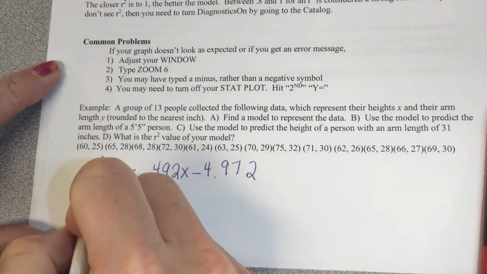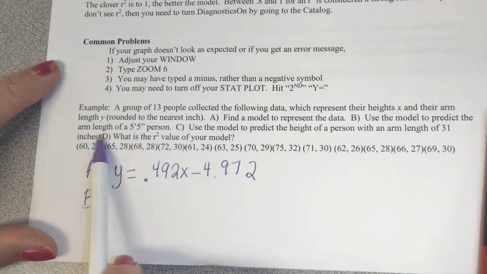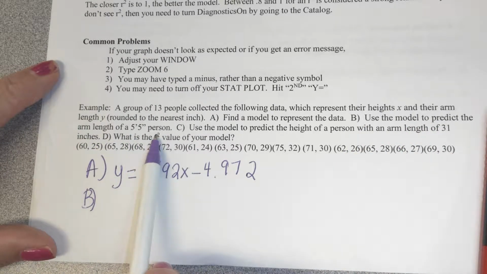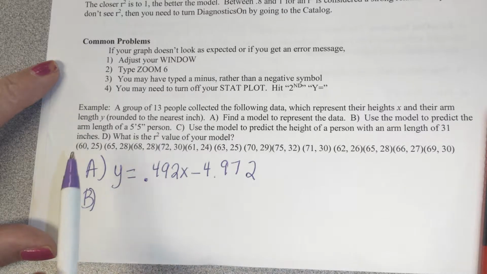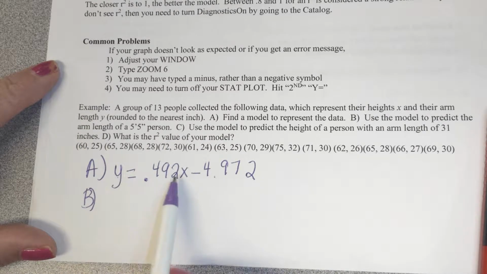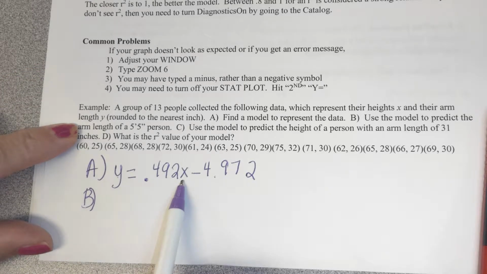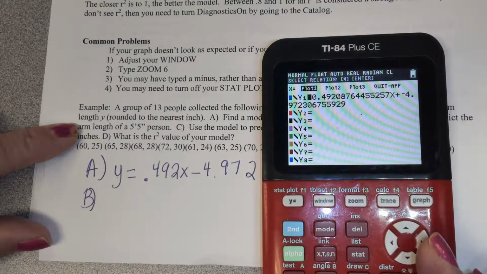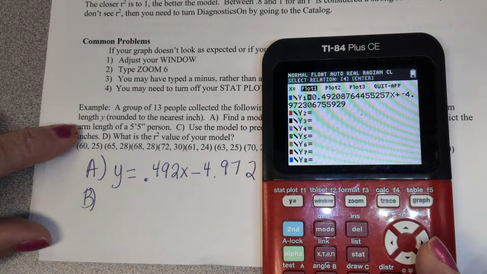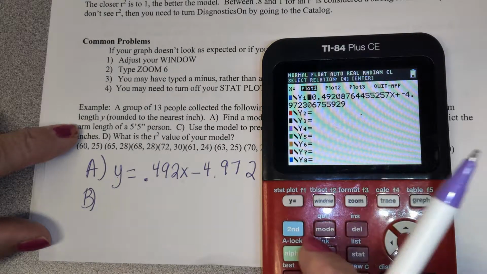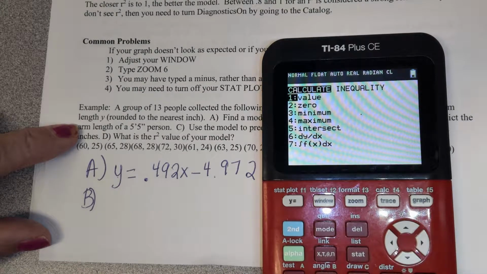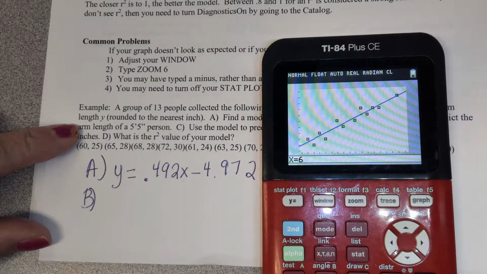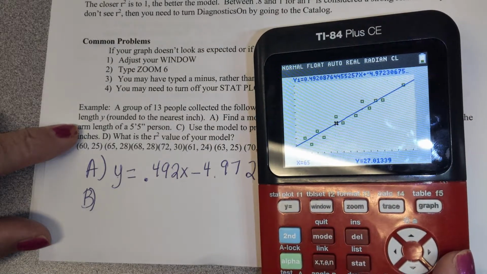So for part B, use the model to predict the arm length of a 5'5" person. So that means I'm trying to find y when x is 5'5". All of our data was in inches, so what am I going to use then? 65 inches. Here's one way to do that. I do second trace, calculate a value when x is 65 for 5'5", and I get 27.0.